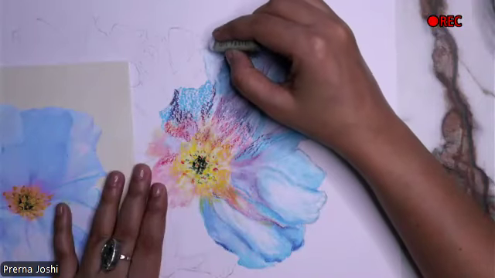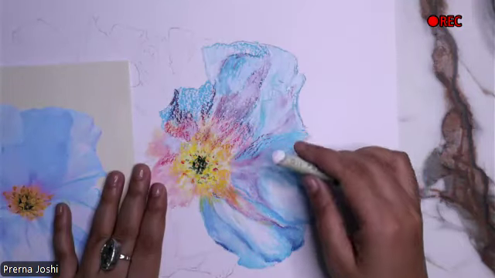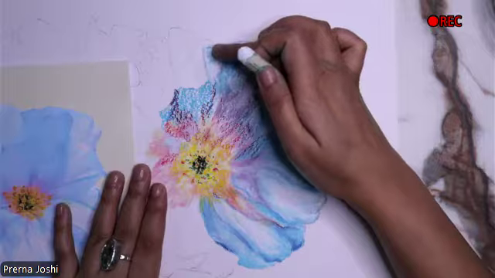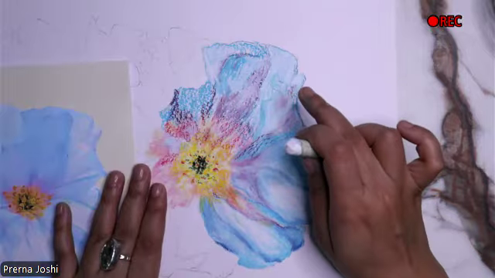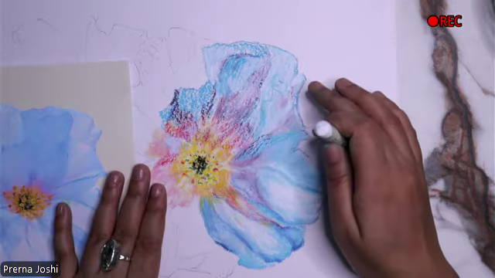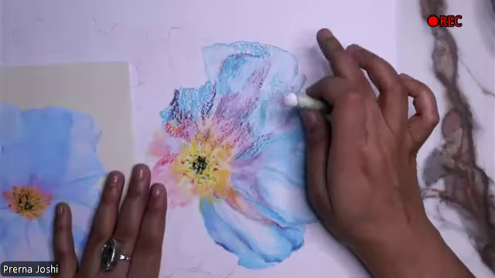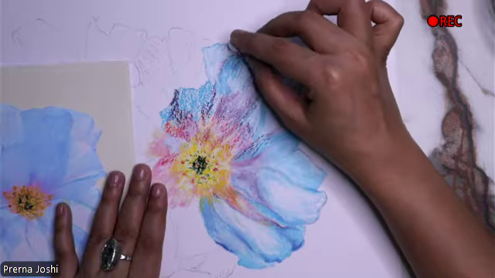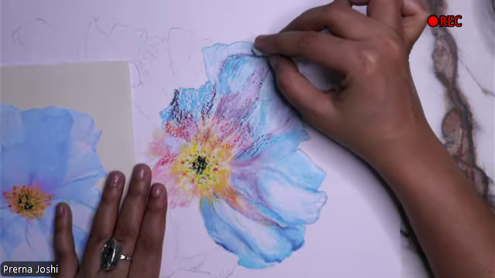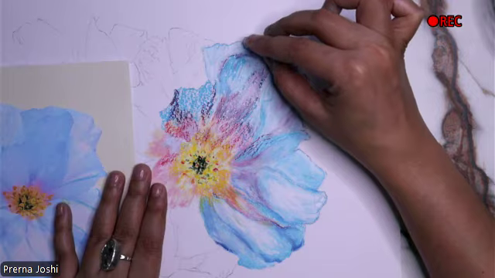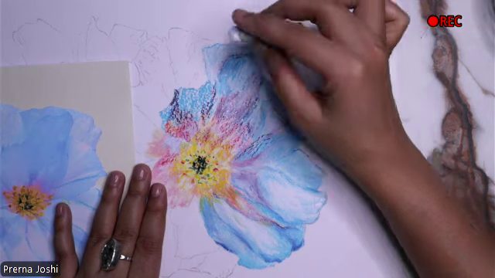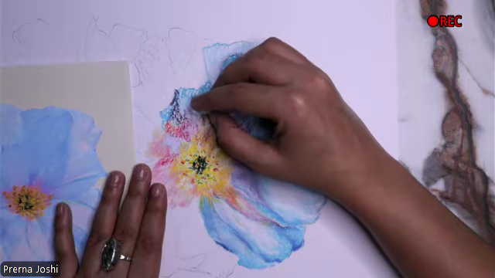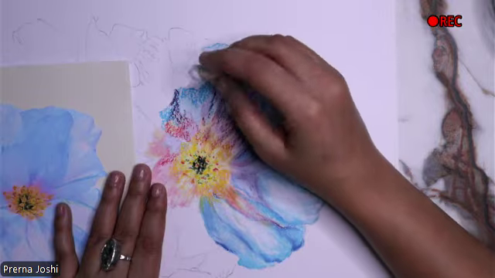We are applying white, but we are going in a different way. First I'm working on this area, then this area, then this area. So always start from lighter tone. Where you feel like it's a bright tone, you apply white in that area first. Then you jump to the area where it is a darker tone. So I'm not worrying about the drawing. I'm just following the shape.